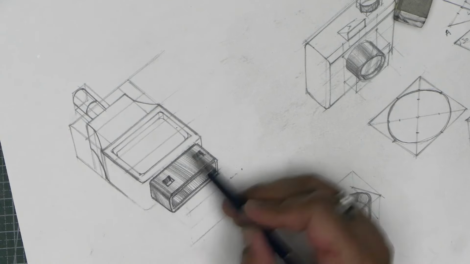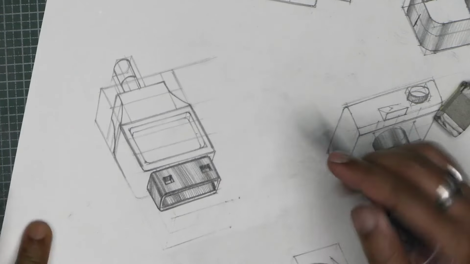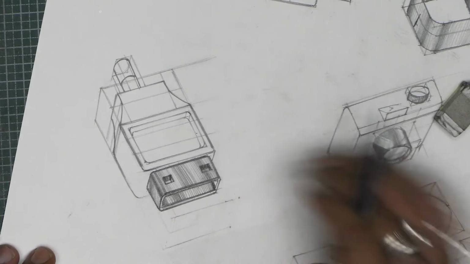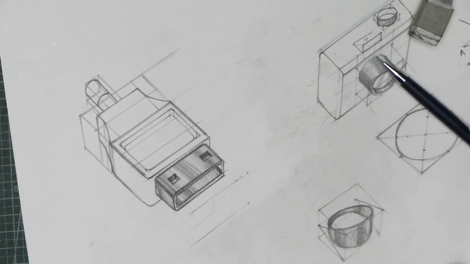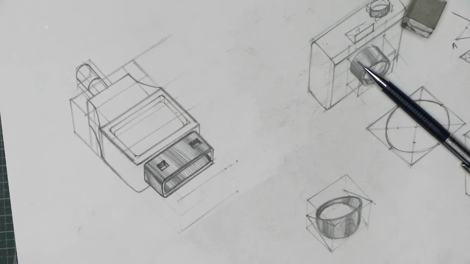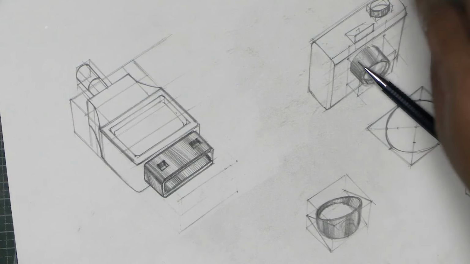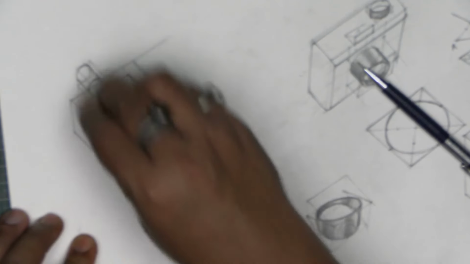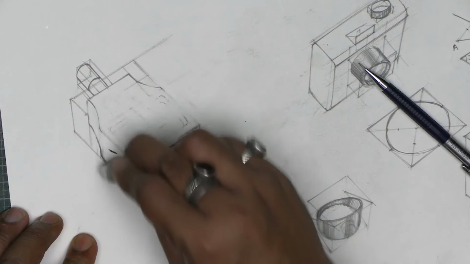Now let me show you the plastic texture which will come here, or the fiber texture which you can bring here. To do this, we will be needing our shading pencils. Let me show you how to work with the shading pencil here. First, we will erase and make it fine, and then we will do the shading pencil work.